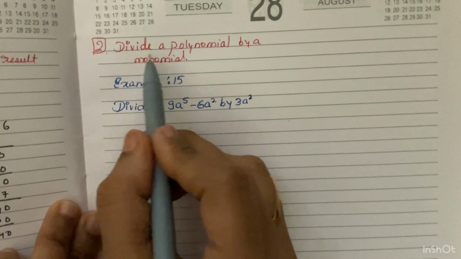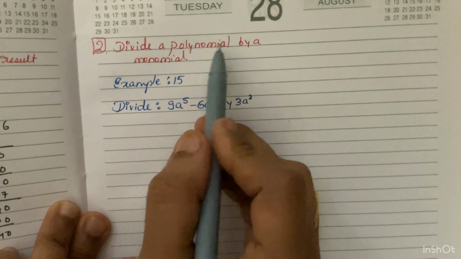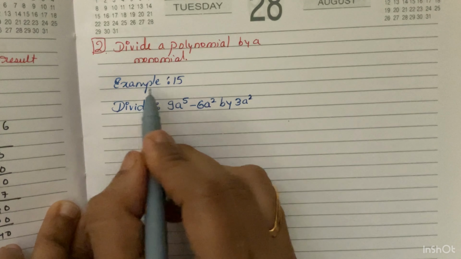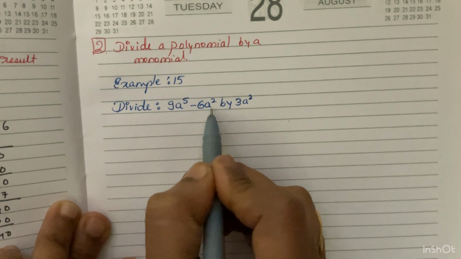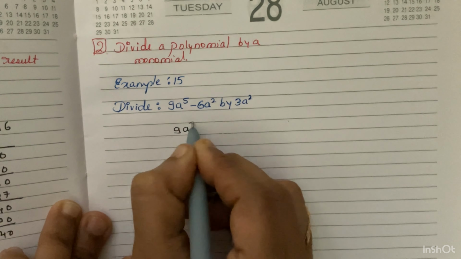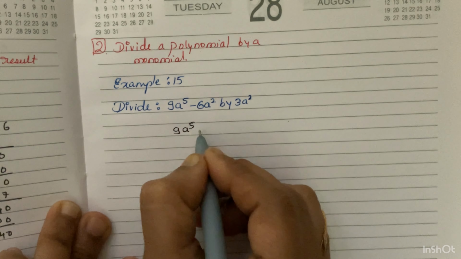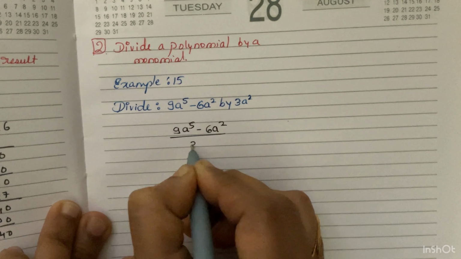Next one is divide a polynomial by a monomial. A polynomial is nothing but more than one term, that we will say polynomial here. For example 15, here it is 9a raised to the power 5 minus a squared, by 3a square. So this polynomial we are dividing by this monomial, which has only one term, 3a square.